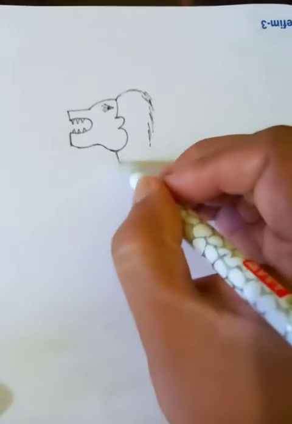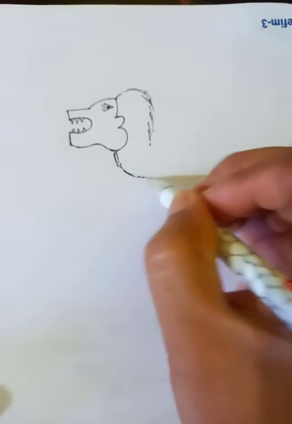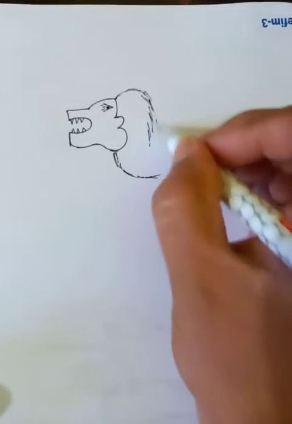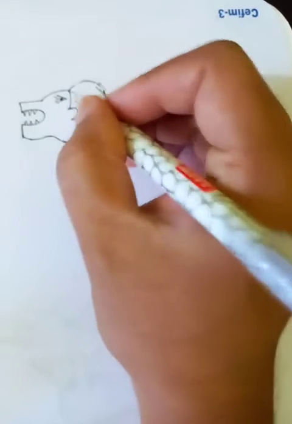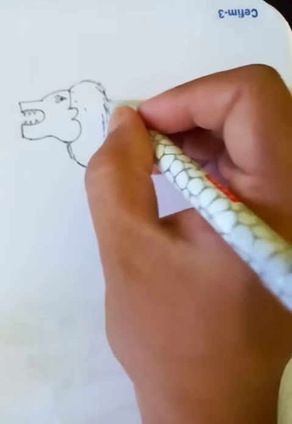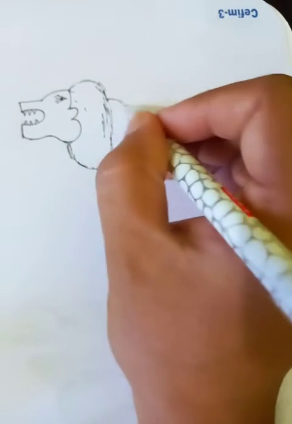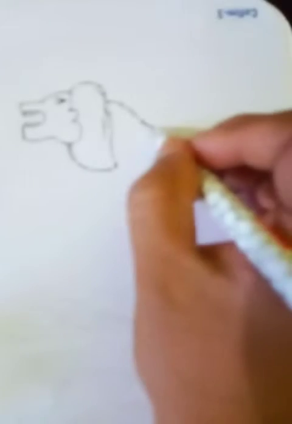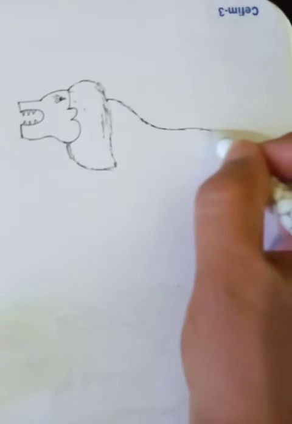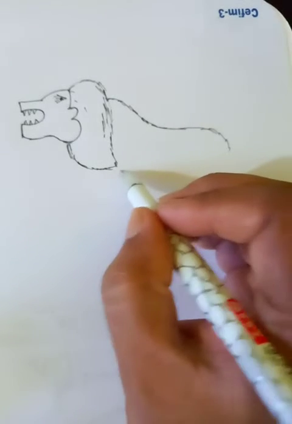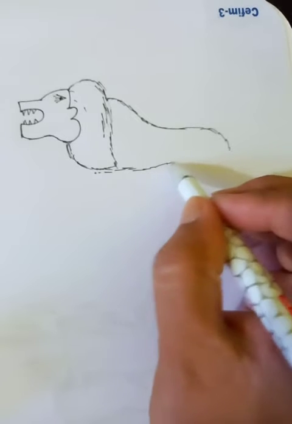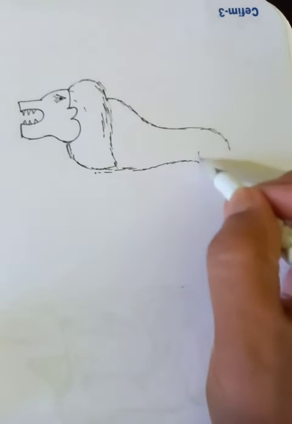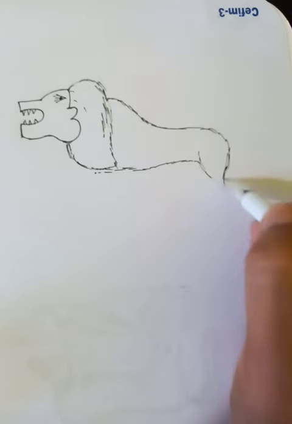It has a long hair here. The hair is really big, right? Okay. So from the shoulder, we're drawing the body. This is the back side of the lion, the legs and the back.